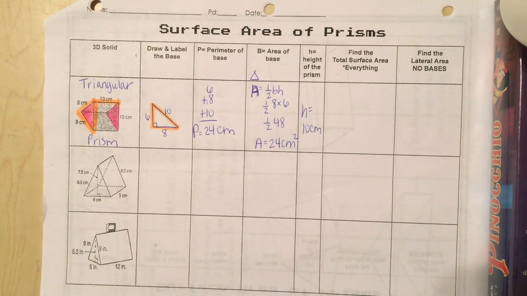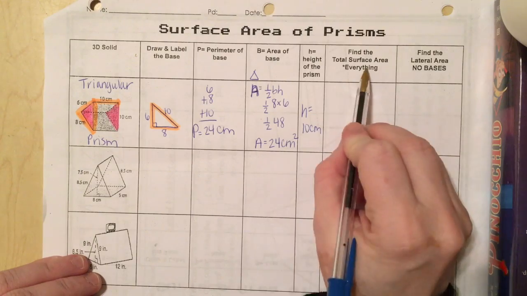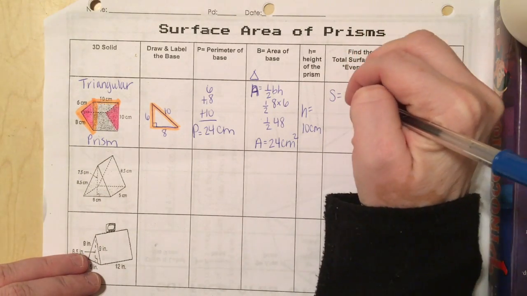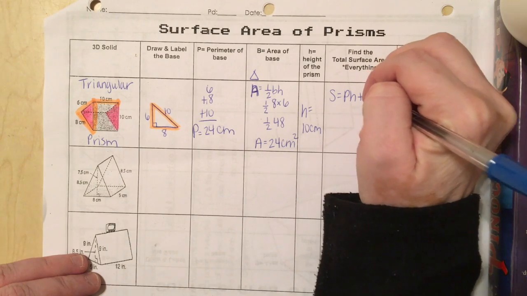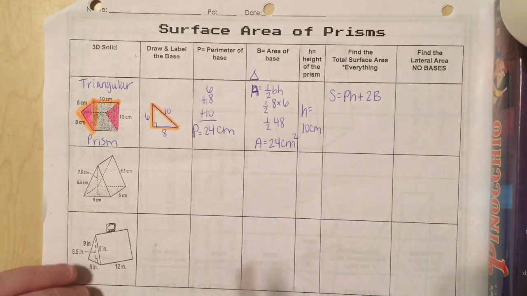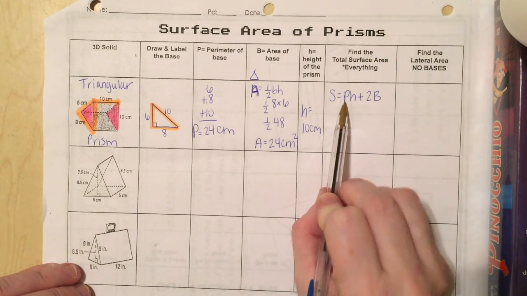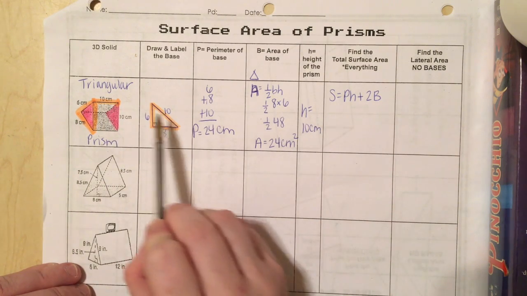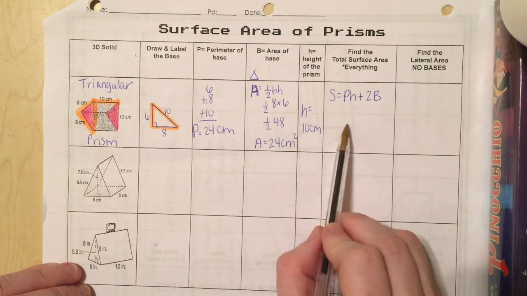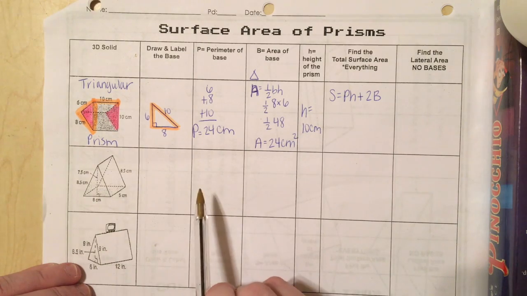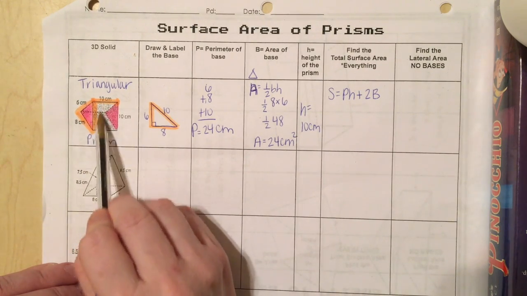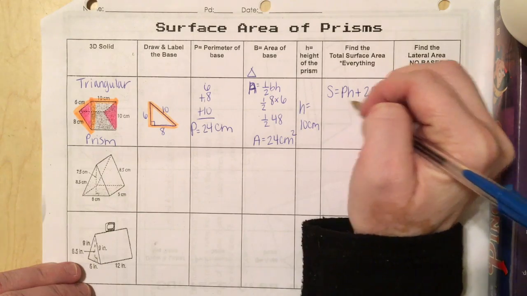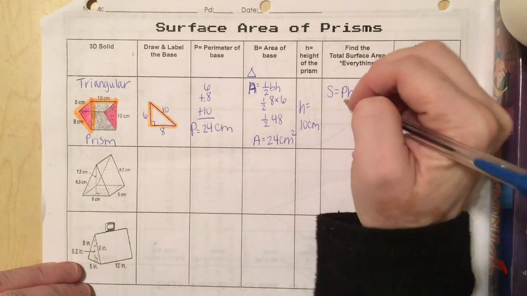If I went to find the total surface area of everything, I have a formula. S equals PH plus 2B. P stands for the perimeter around the shape. H is the height of the whole prism. And then I have 2 bases because I need to find the area of both of my bases if I want to cover all of it. So now you've already done all the hard part. Just plug in the numbers.